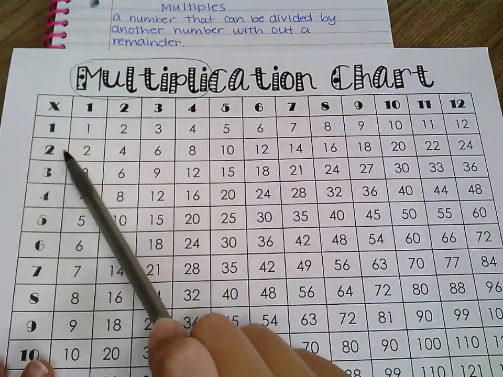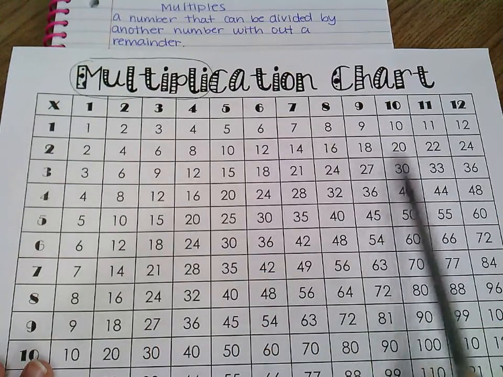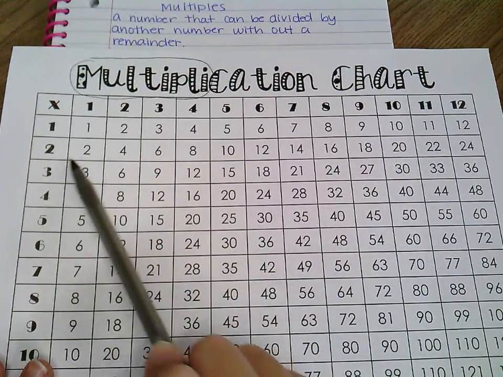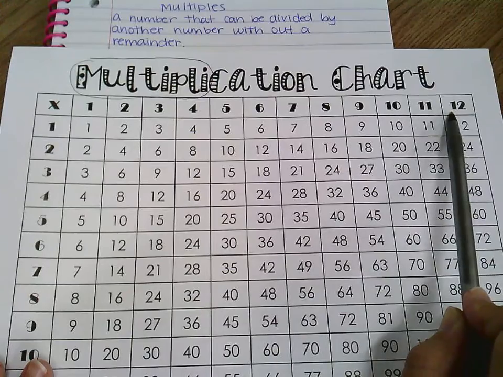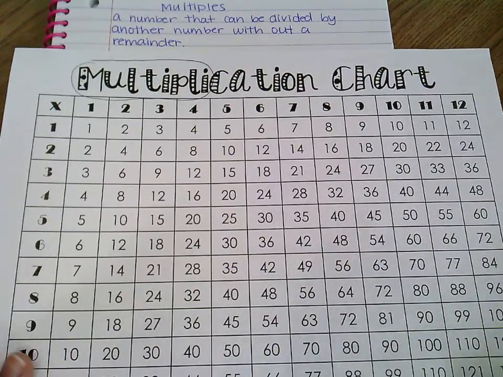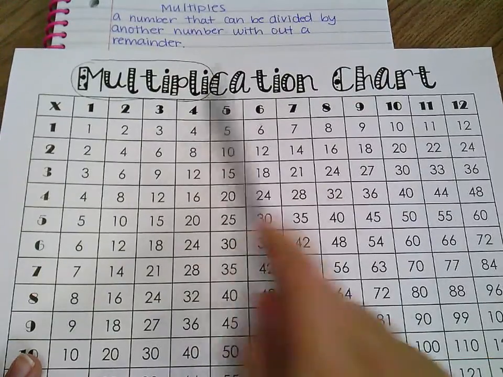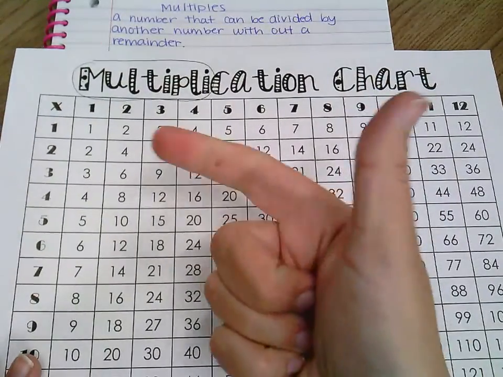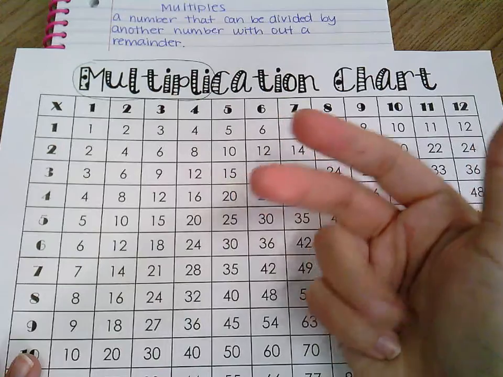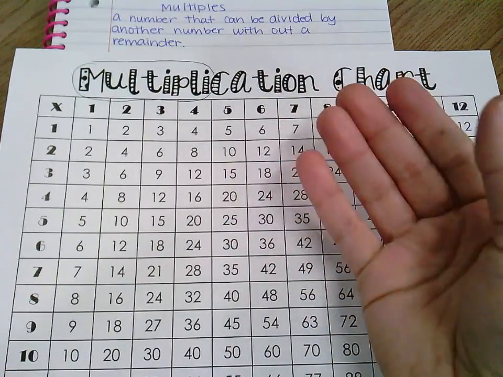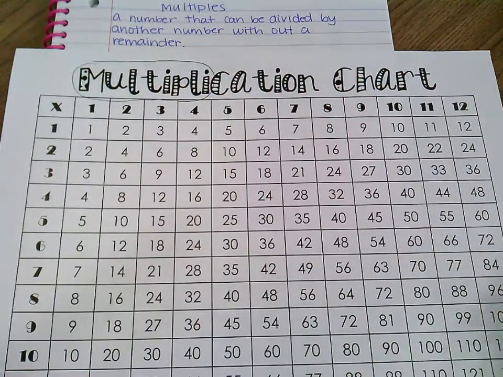If I do 24 divided by 2, that's 12. There's no remainder. So when you hear the word multiples, think multiplication chart. It's also just like skip counting, right? 3, 6, 9, 12, 15, 18, 21, 24, 27, 30, 33, 36.